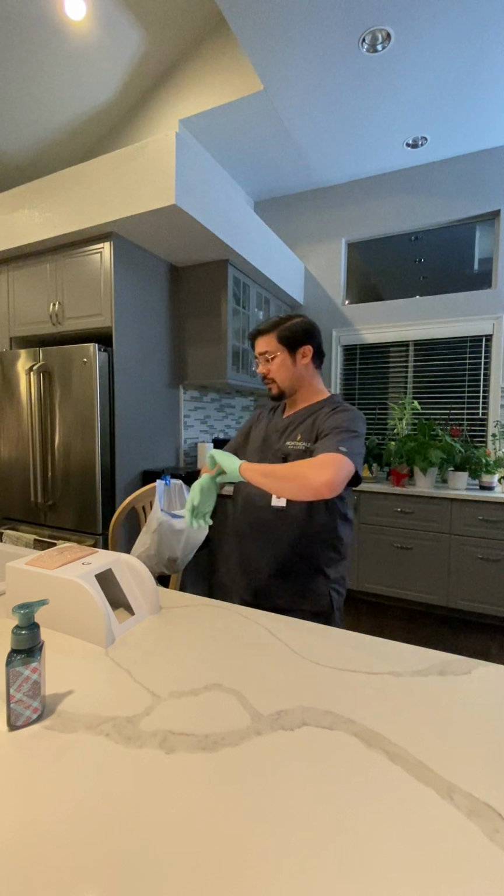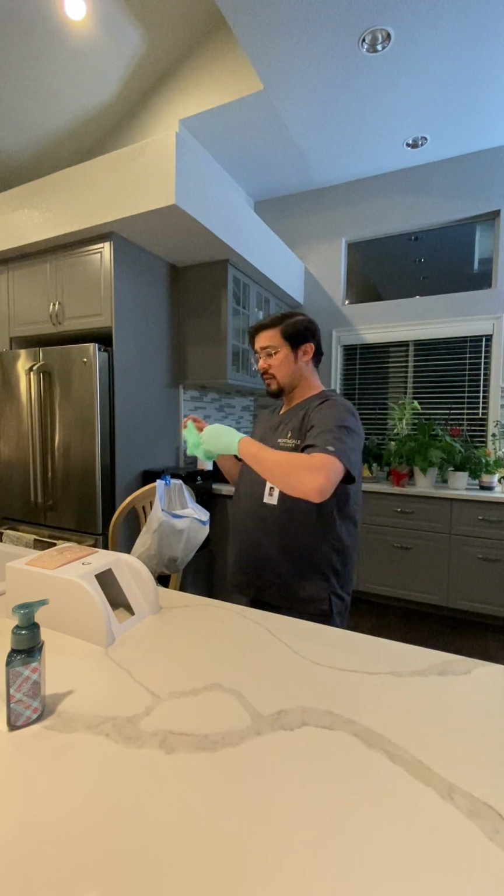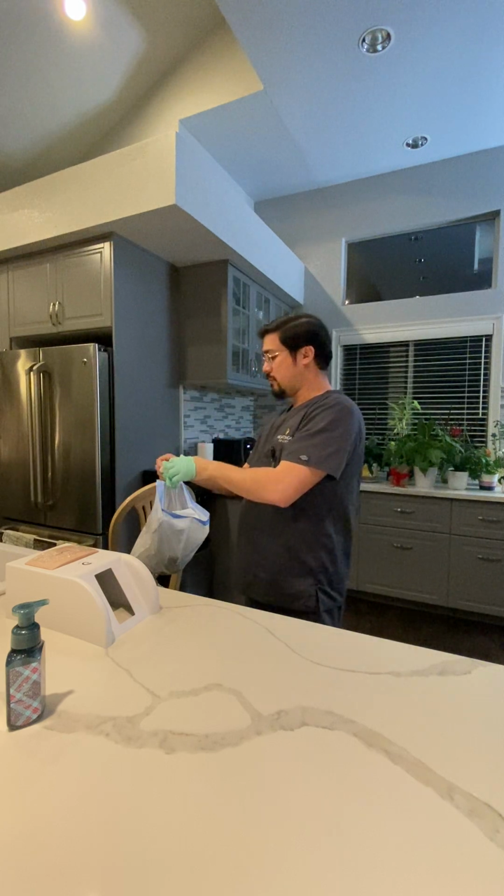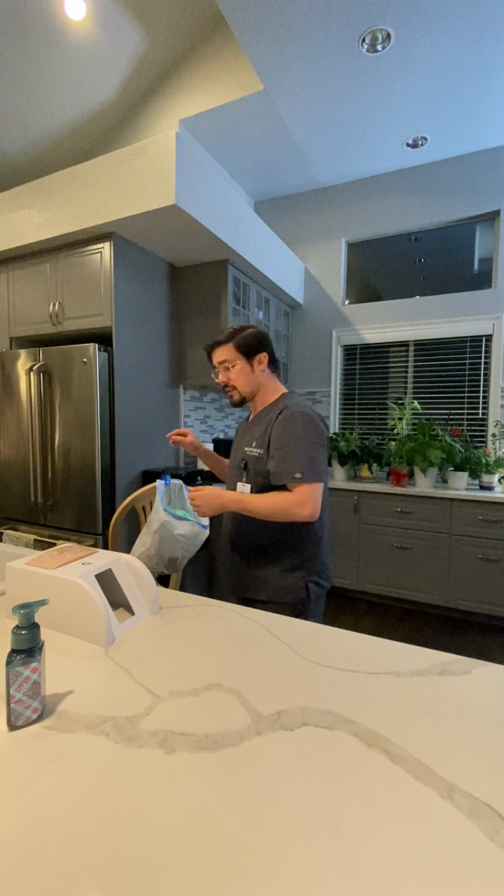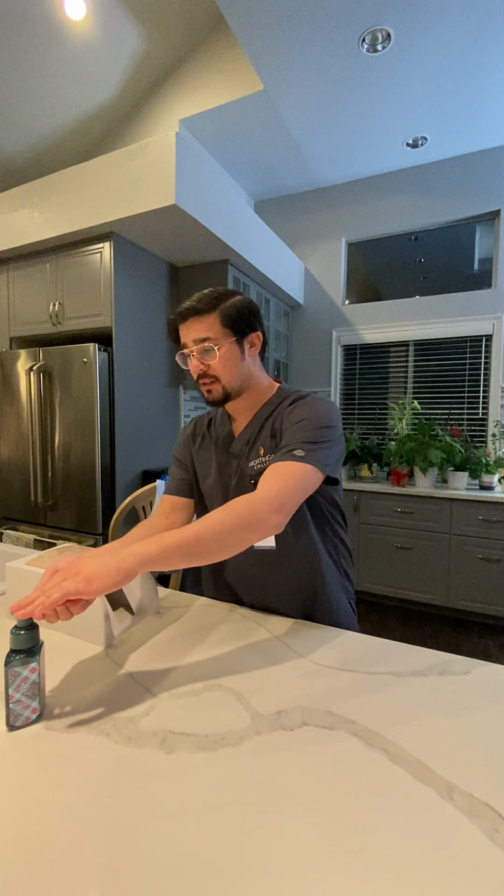I'm going to remove my gloves using the hook method here, and then I will roll this glove, reaching to the inside of my glove, toss that out there, and I'll go ahead and sanitize my hands.